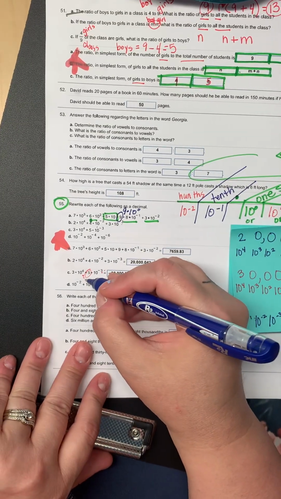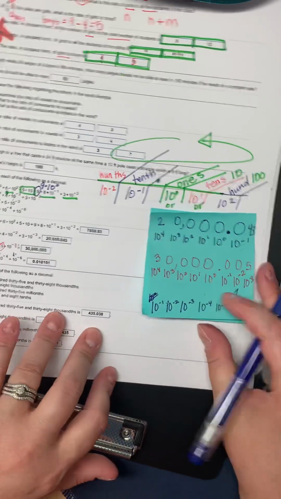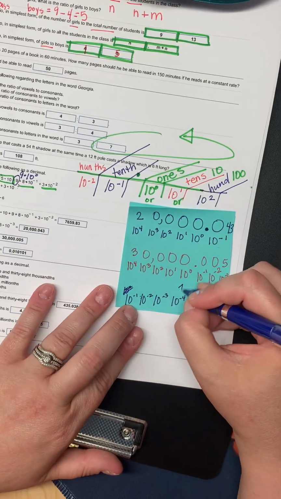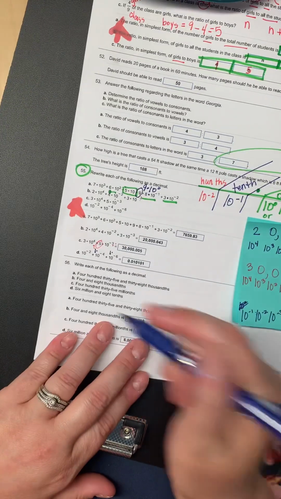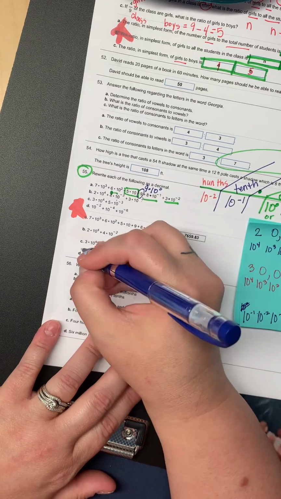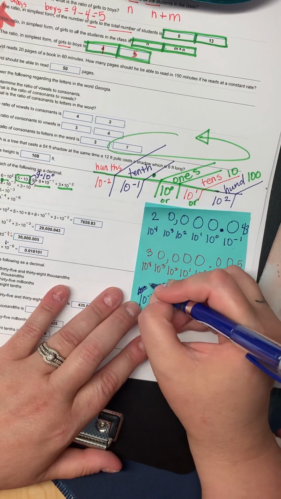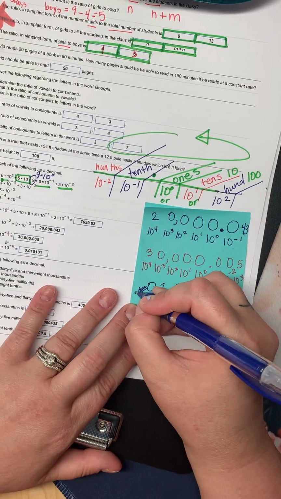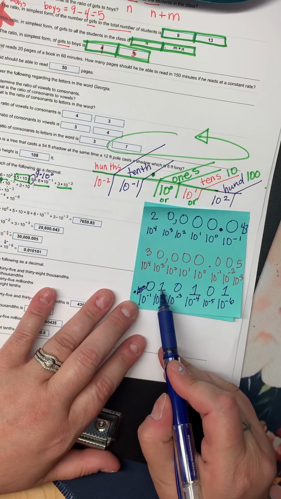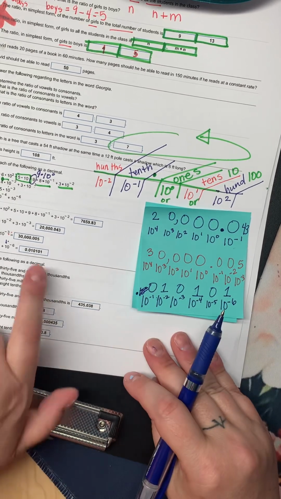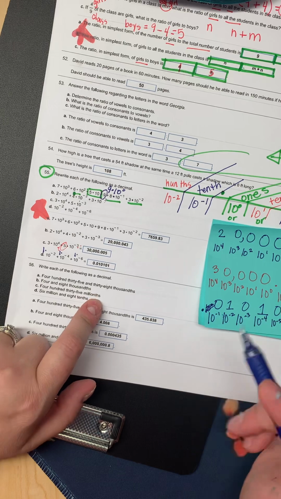Okay, 10 to the -4. Again, we don't have anything in front of that, so it's 1 times that. Then 10 to the negative 2, we don't have anything in front of that, so it's 1 times that. And then everything else is zeros. So we should have 0.010101. Yep, we do.